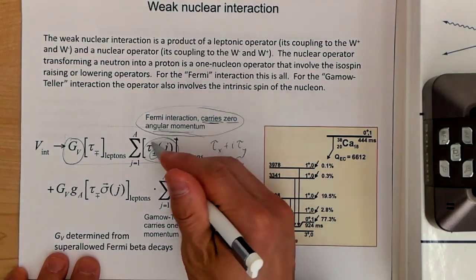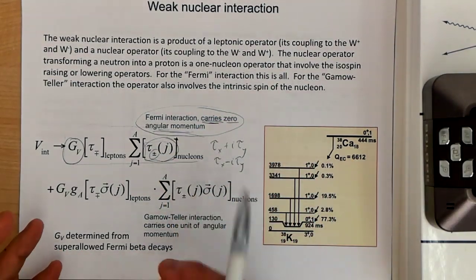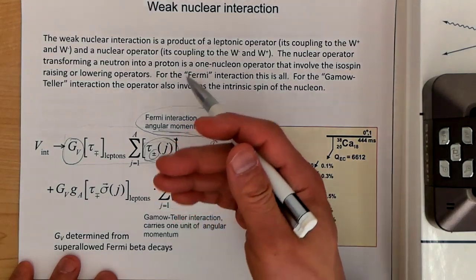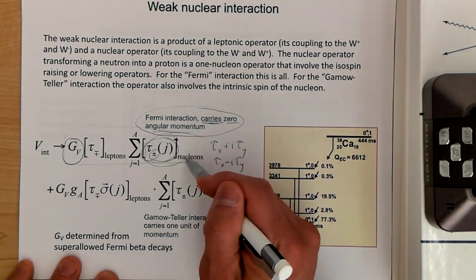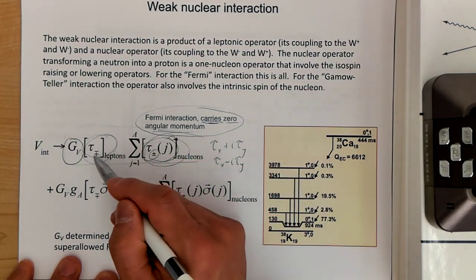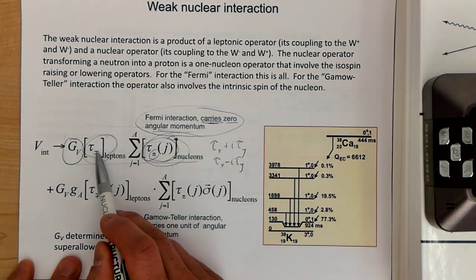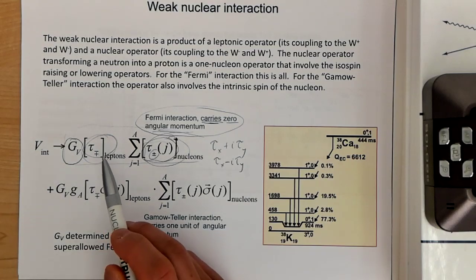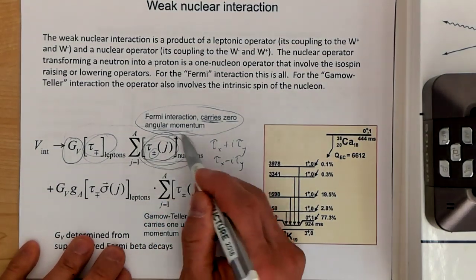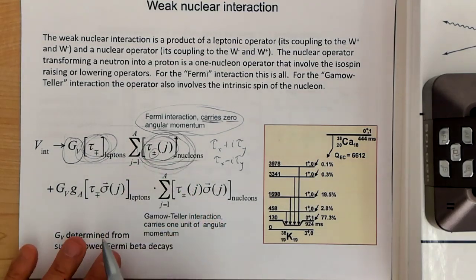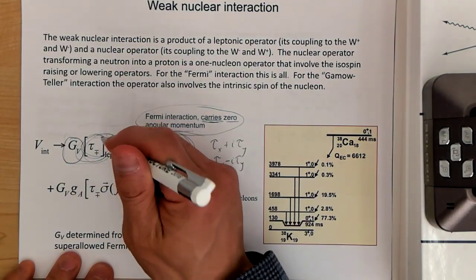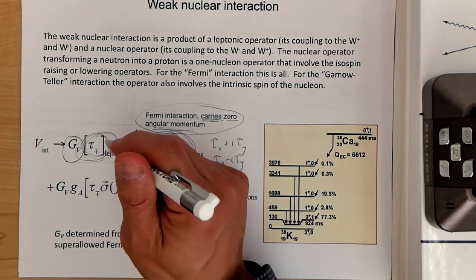So these are just changing from protons to neutrons. It's sort of going from proton to neutron or neutron to proton. And then whatever you do on this side, you do the opposite thing on the other side, because the plus goes with minus, the minus goes with plus. So this is just changing the isospin for the nucleons, and then you do the same kind of thing for the leptons, but here you would convert electrons to neutrinos and vice versa.